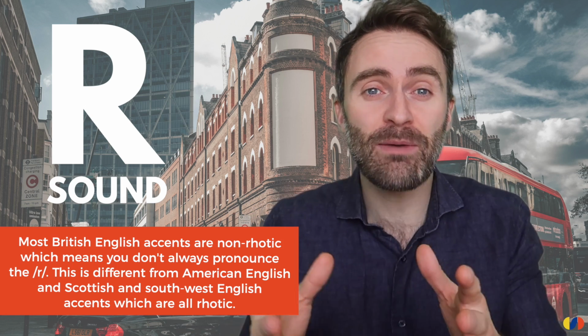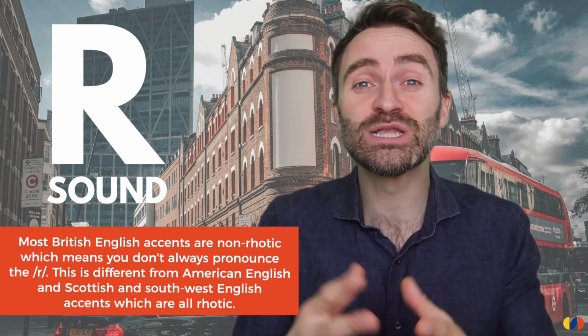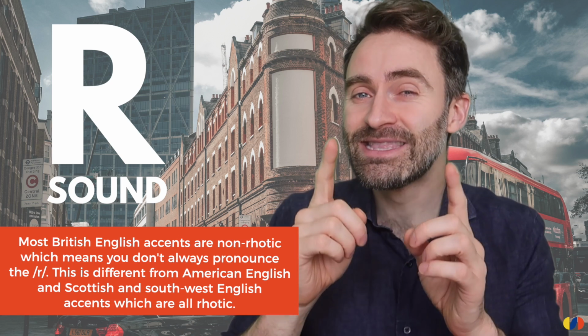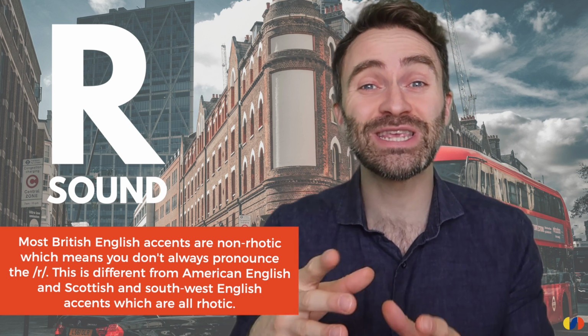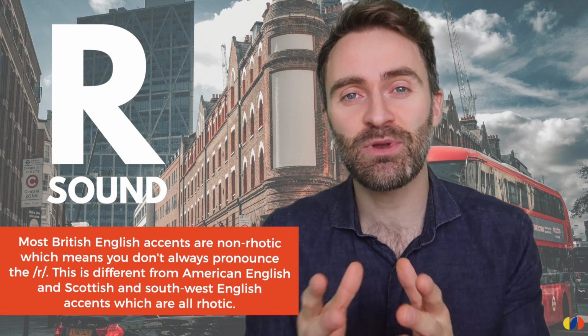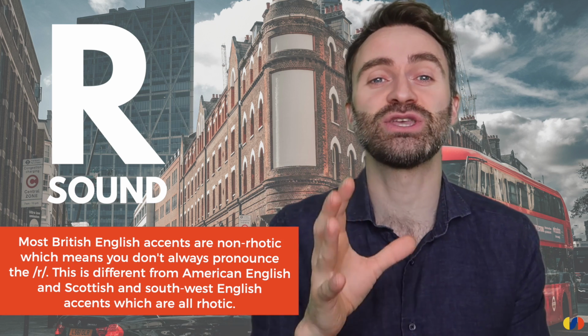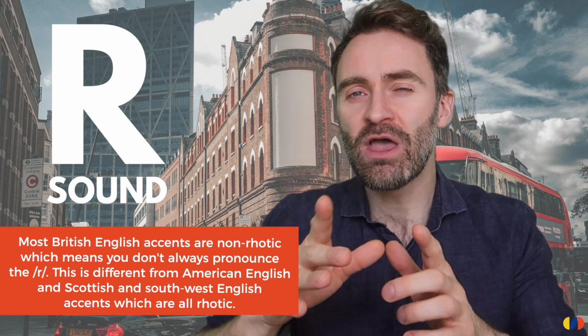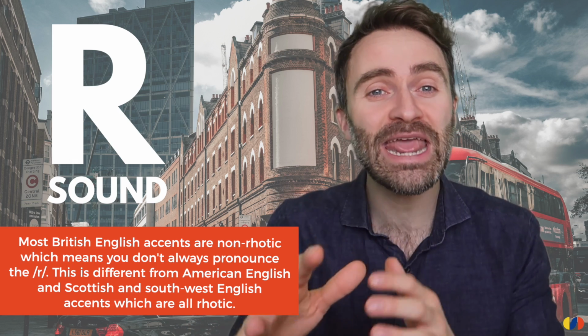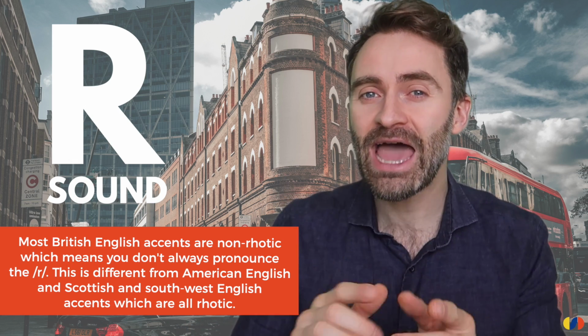Now, it's important to say at this point that in most British English accents, the R is non-rhotic. What does that mean? Well, it means that there are times when we don't pronounce it. That's different from American English, which is rhotic and does pronounce the R in all positions. There are exceptions in British English accents, in particular the southwest of England, where there are many accents that are rhotic, and in Scotland as well. In this video, we're focusing on the majority of British English accents that are considered non-rhotic.